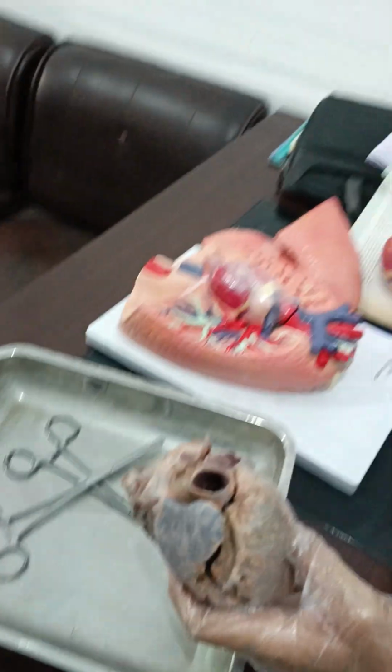This is all about the surfaces and borders of the heart, and I hope it will be clear to you.